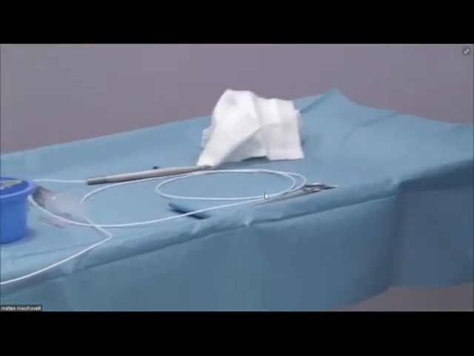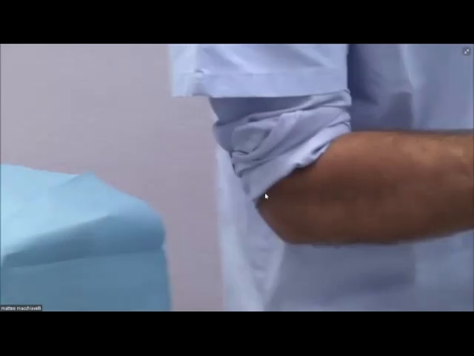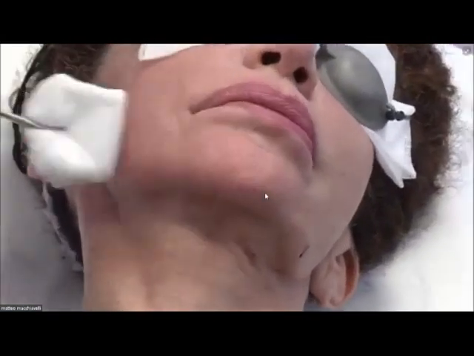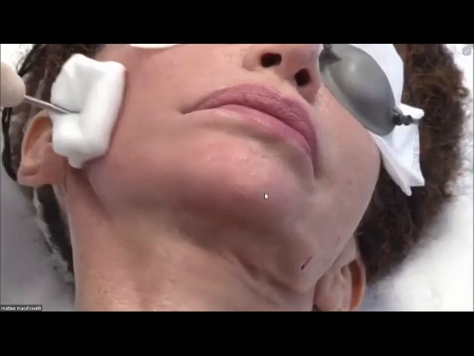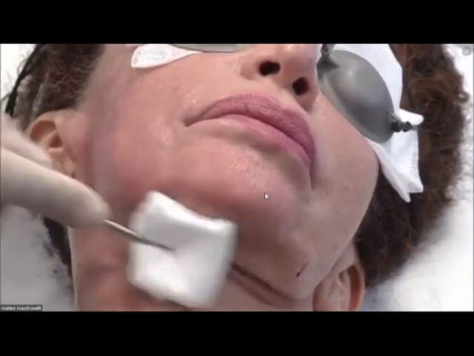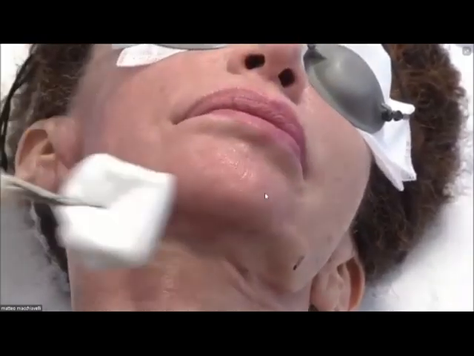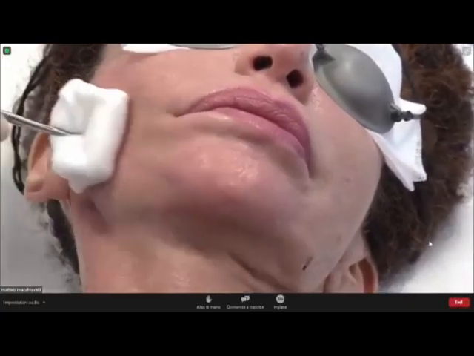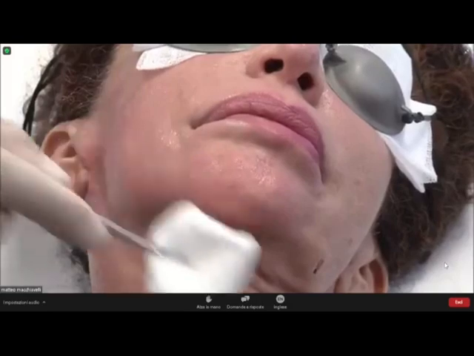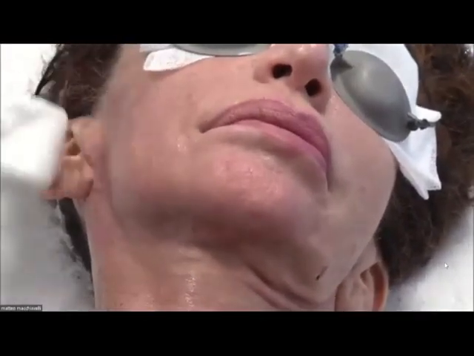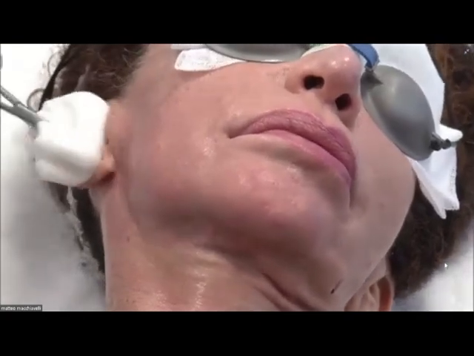We disinfect the area. The eyes of the patient need to be covered because we are using laser light, so hazardous in terms of ocular damages, so it is mandatory to use this precaution.